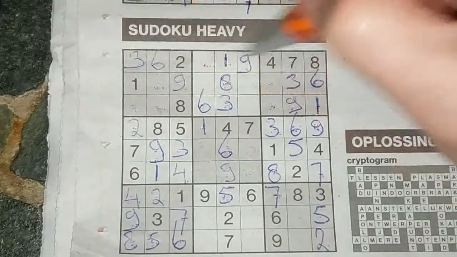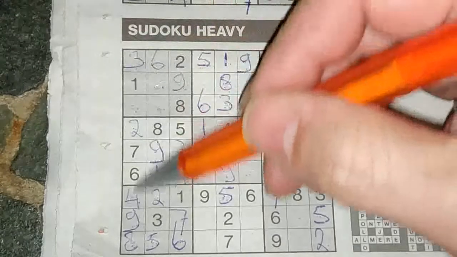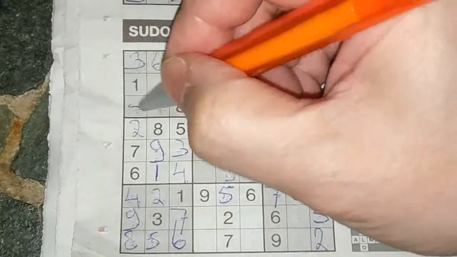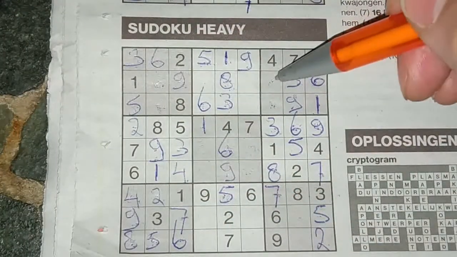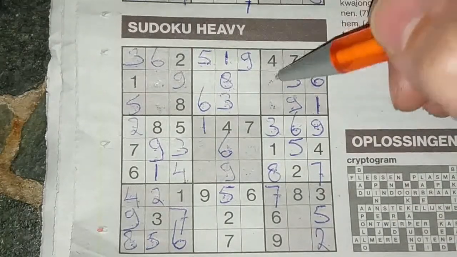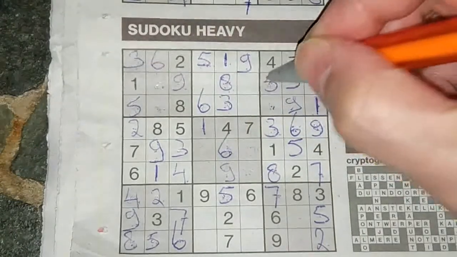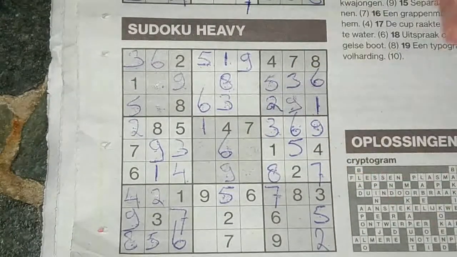1 digit left for the first row for the number 5. 1 digit left for the first column for the number 5. 2 digits left for this big square for the numbers 5 and 2. We have a 5 there, so no 5 here. 5 should be here, and the 2 goes there.